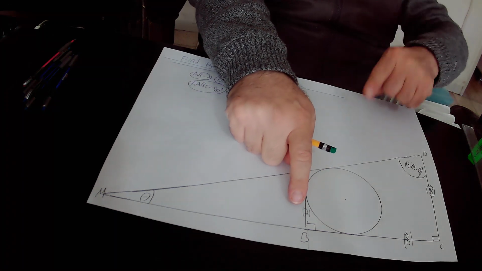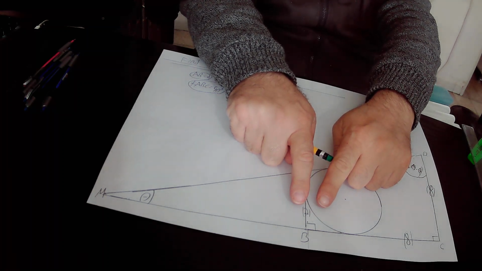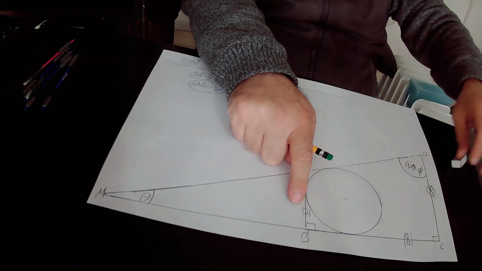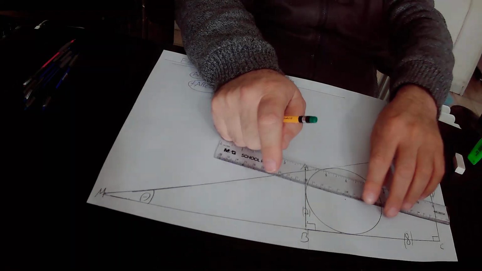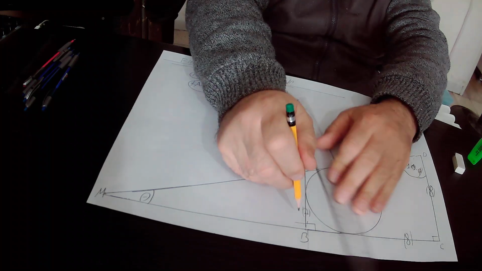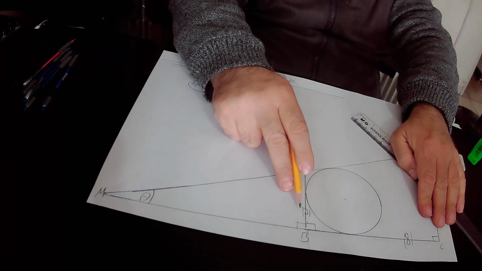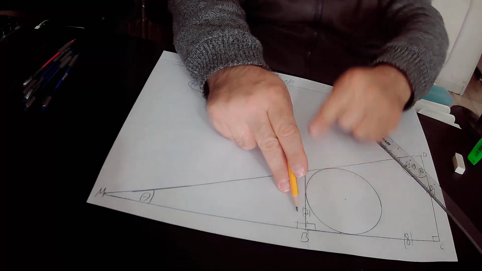In total, the sum of those two angles must be equal to 180 degrees according to the rule that I mentioned. Therefore, the missing angle must be equal to 90 degrees.